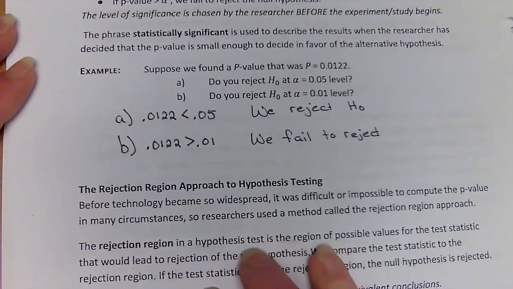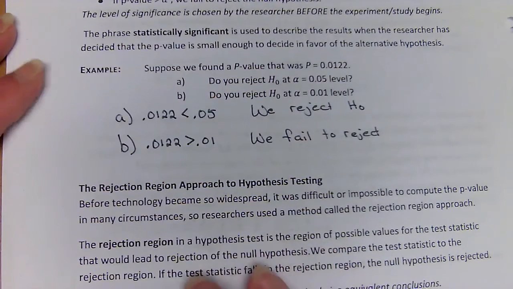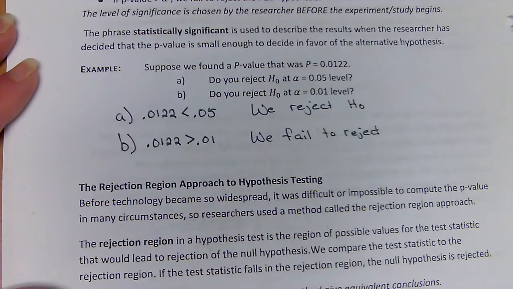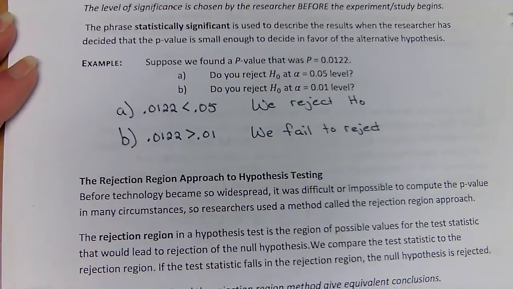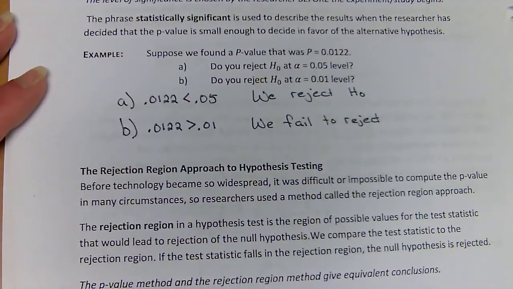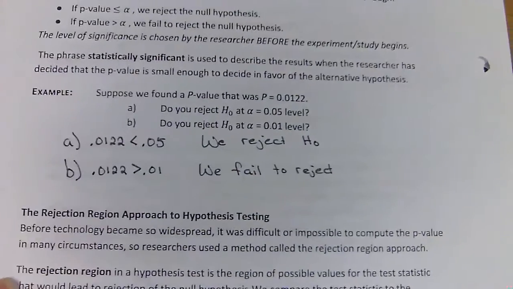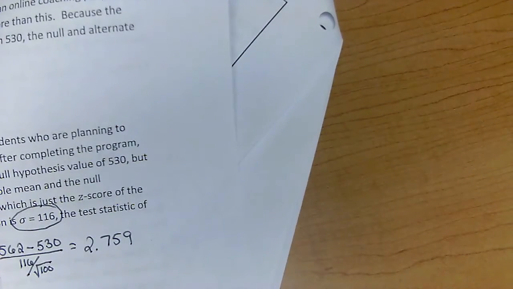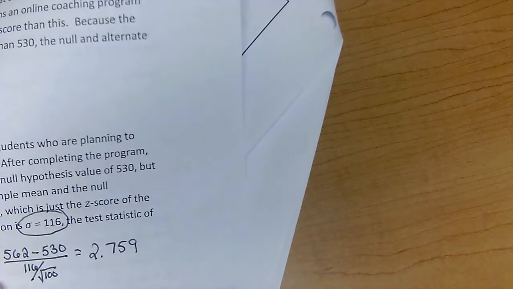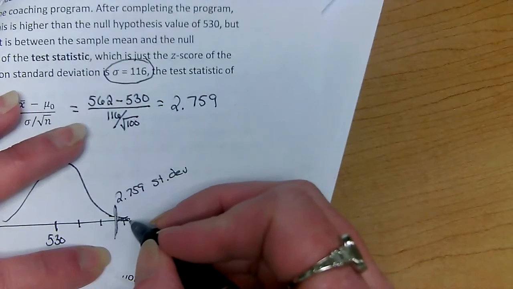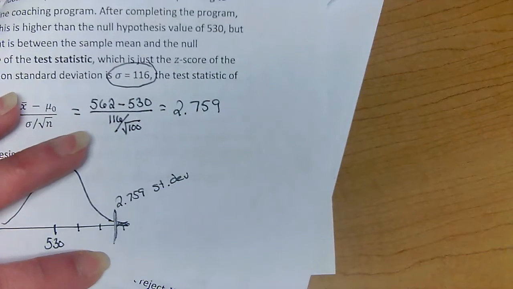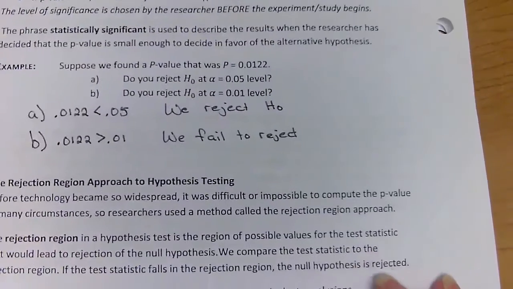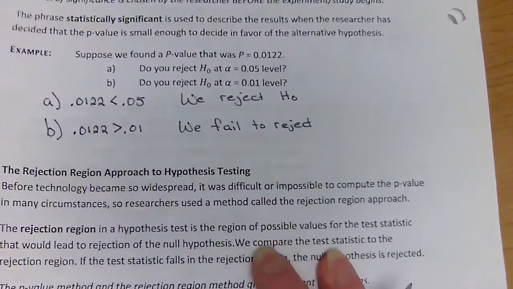Now, before we had technology, calculating this p-value is actually really hard. So we used what's called a rejection region, which would mean that we would have found the area out here and compared that. And the smaller that area out here is, the more likely we are to reject. The p-value method really does make it a lot easier.